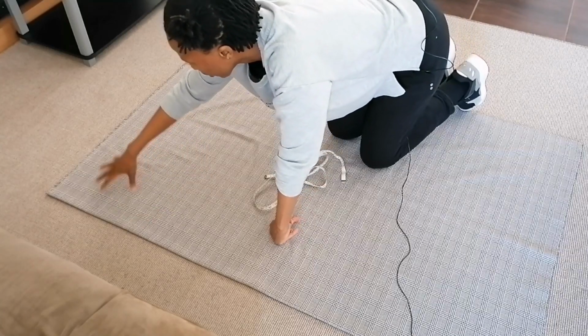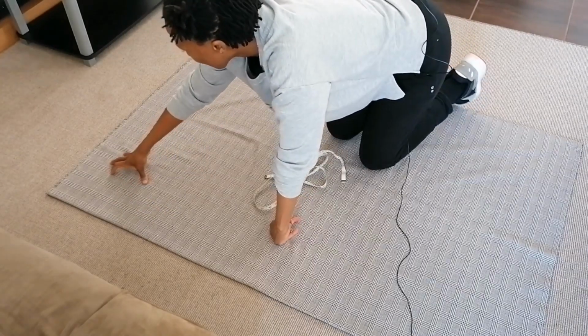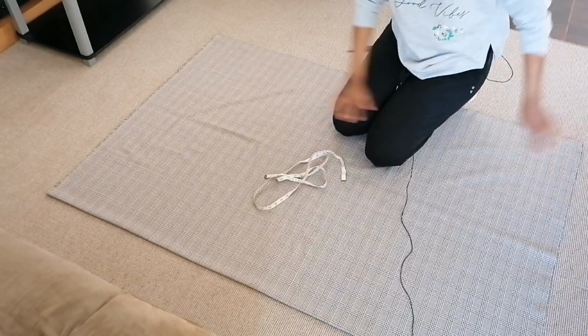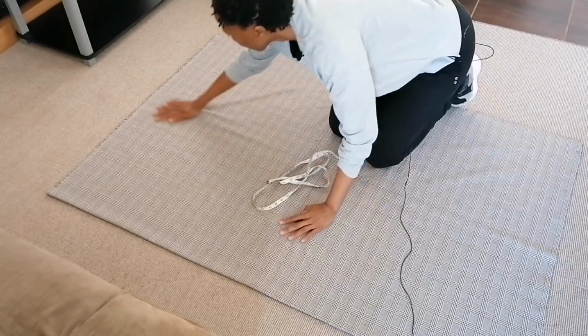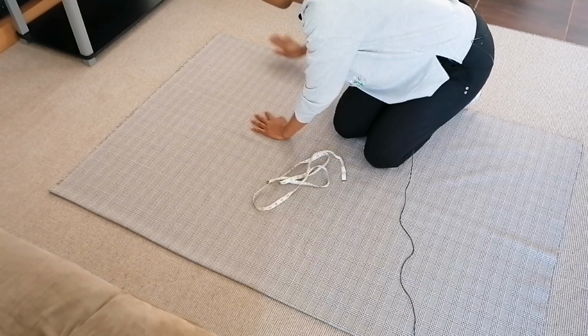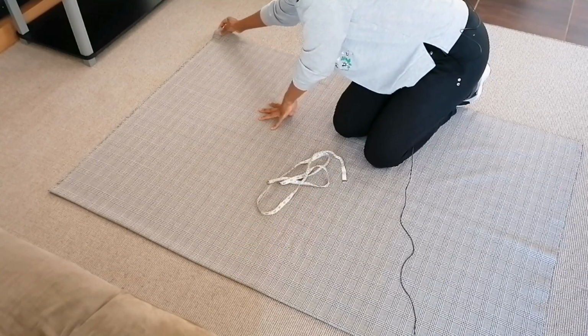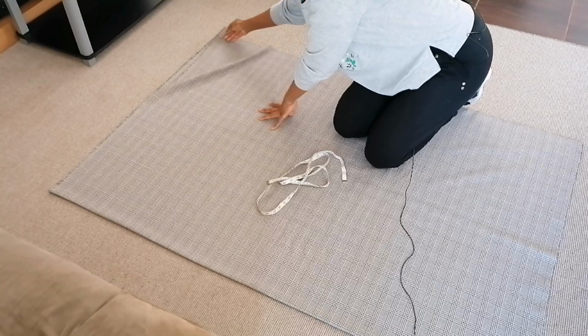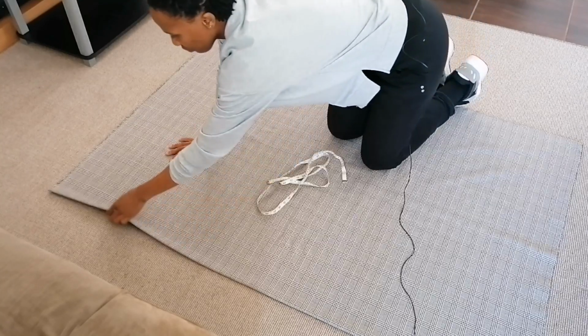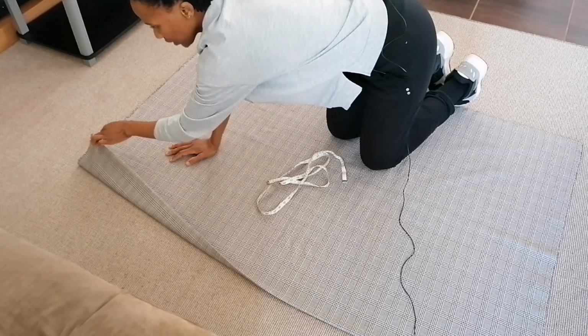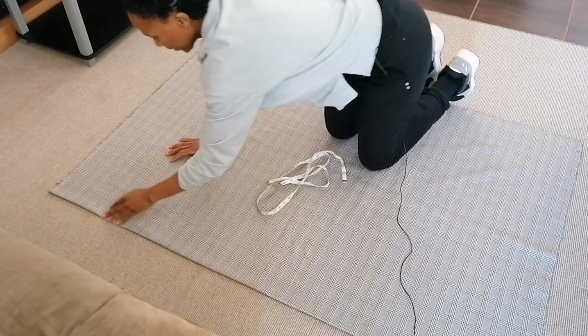This is where I'm going to draft it. This is how the fabric is lying, in half. That is the open side, and that is the folded side.